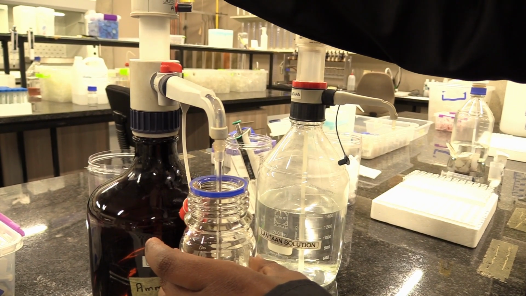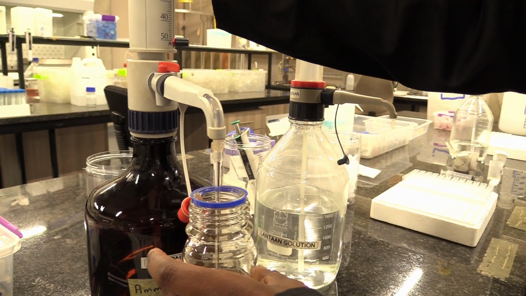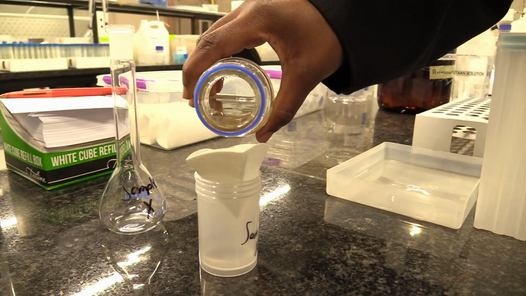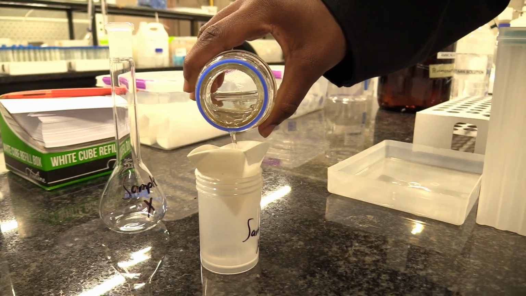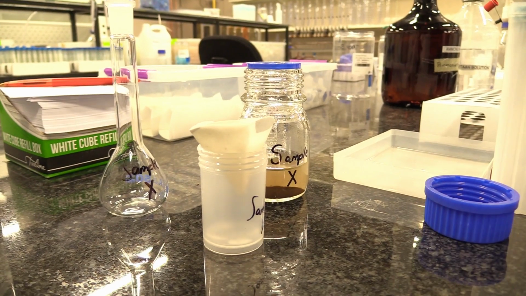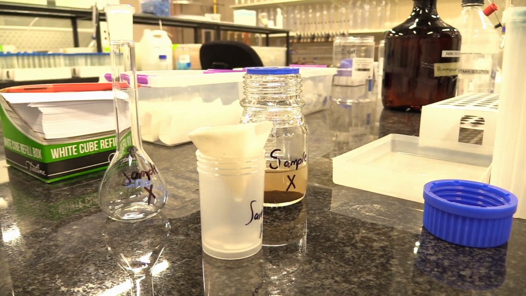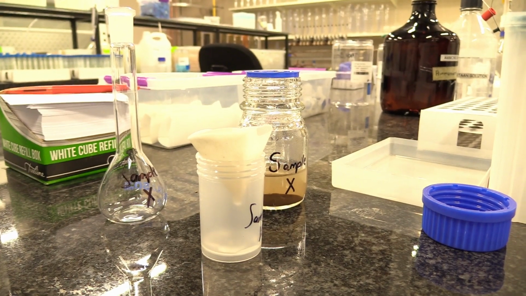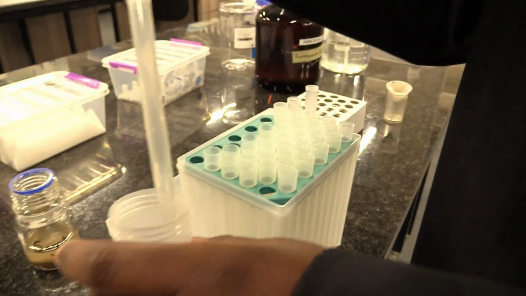This ammonium acetate is buffered at a pH of about 7. This ammonium acetate will then displace all the cations that are attached to the soil. So it will not only extract potassium, it will also extract other cations like magnesium, calcium, and sodium. And then we can quantify the amount from the filtrate.